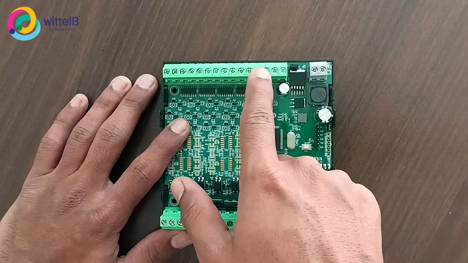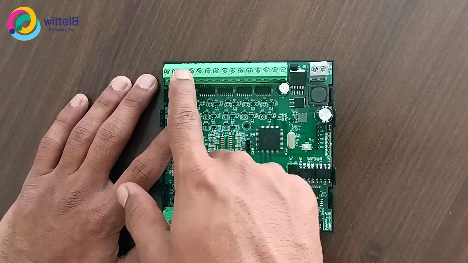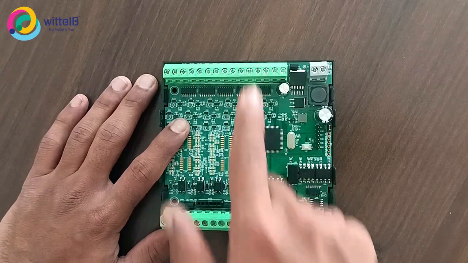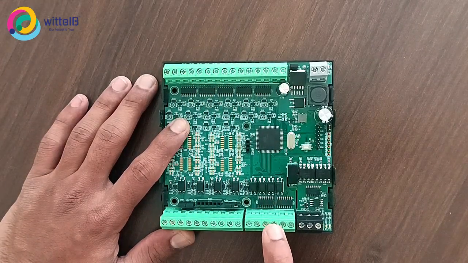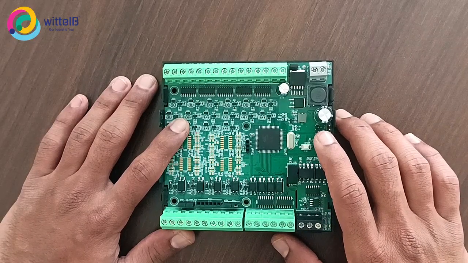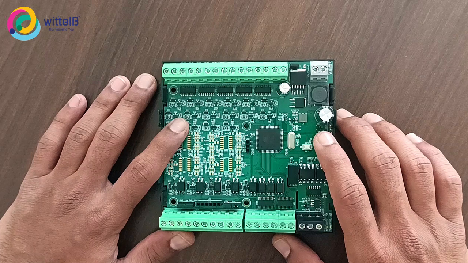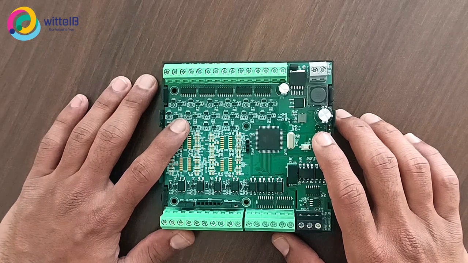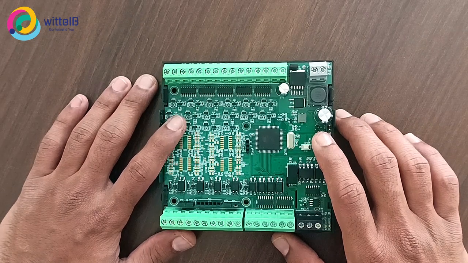So here we have the universal input part. Here we have a total of 12 universal inputs, and here we have another 4 universal inputs, a total of 16 universal inputs. In the universal inputs, we can select multiple channels as analog input, or multiple channels as digital input.